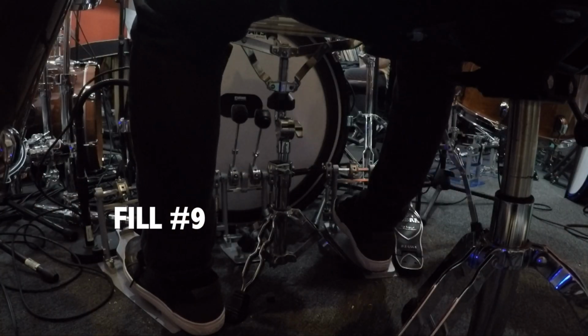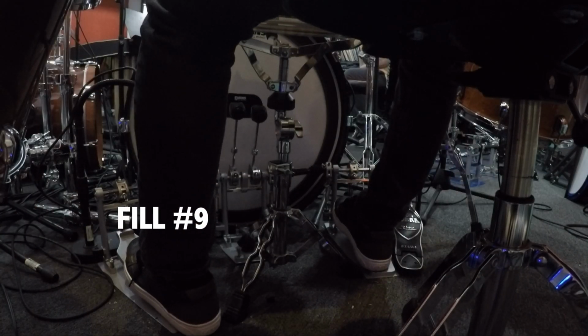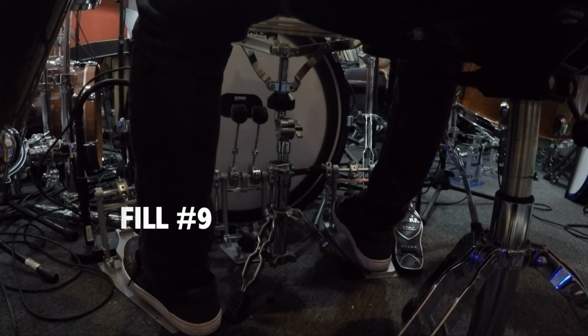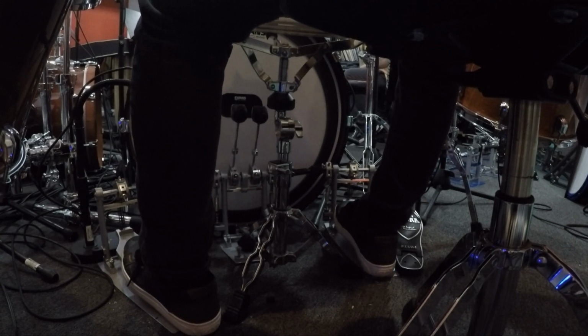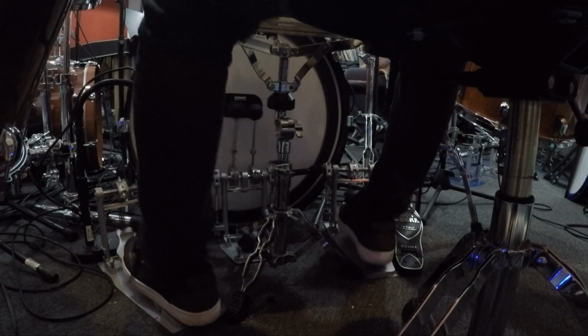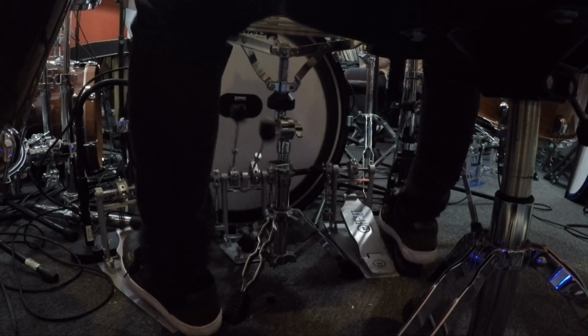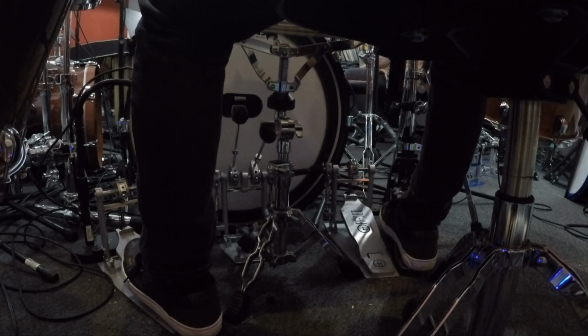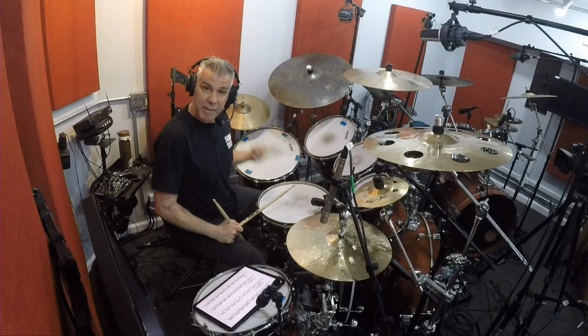I'm going to play, for you, your sticking would be left, right, foot, foot. I'm going to play right, left, foot, foot. So it looks like this. Okay, so the double pedal thing is kind of nice. It makes it a little bit beefier.